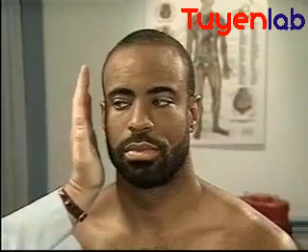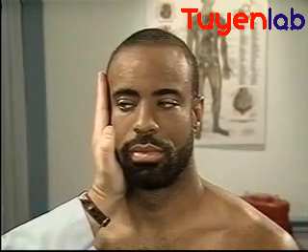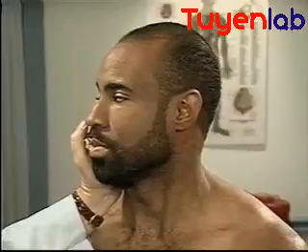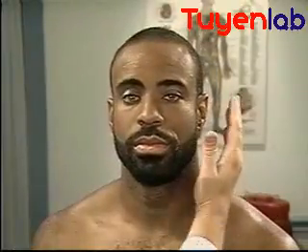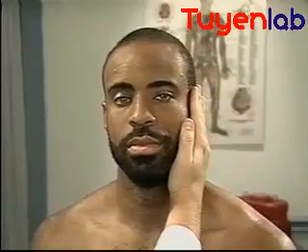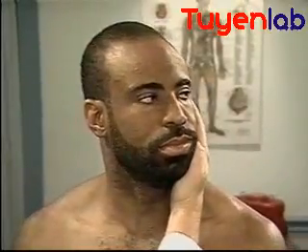Good. Then ask the patient to turn his head to each side against your hand. Can you turn your head to the right and relax? Observe the contraction of the opposite sternomastoid muscle and note the force of movement against your hand.